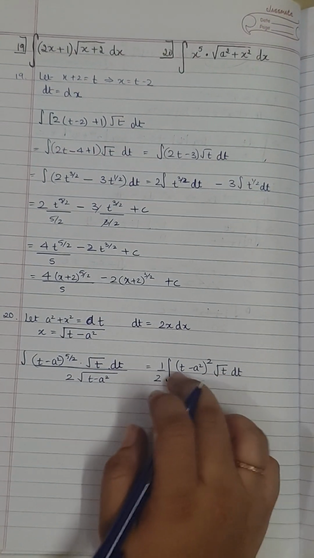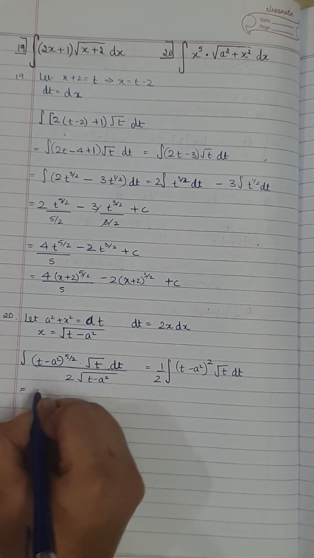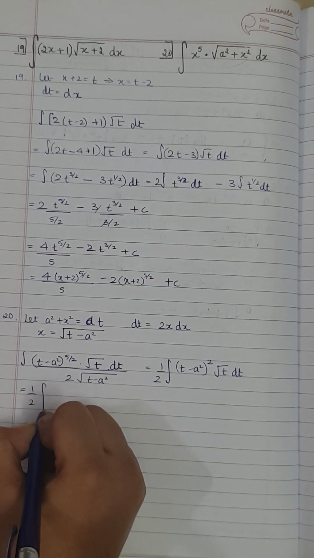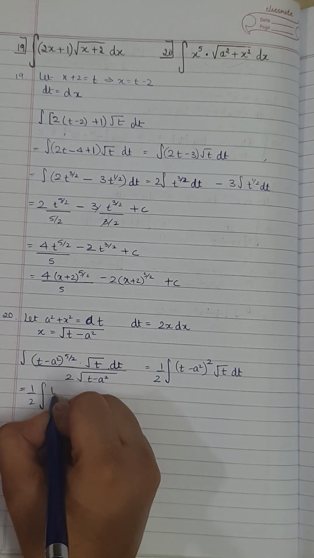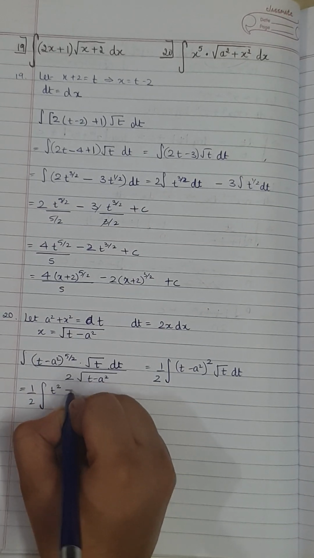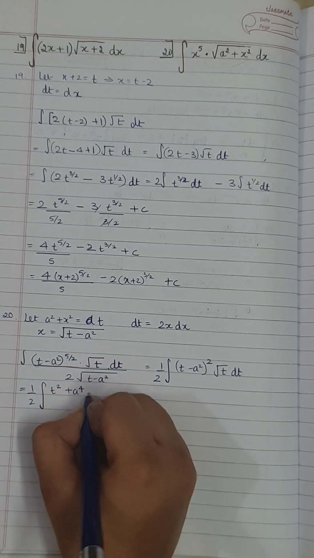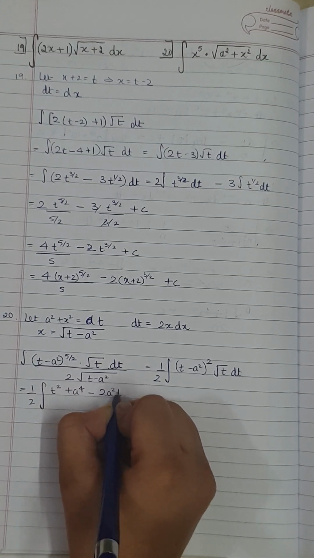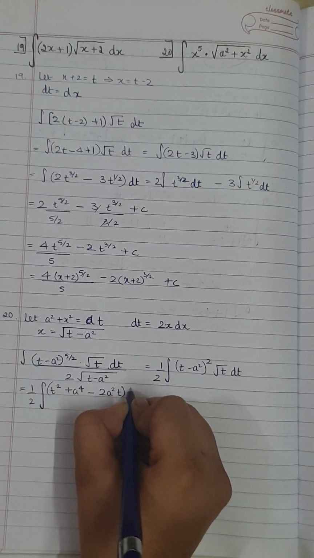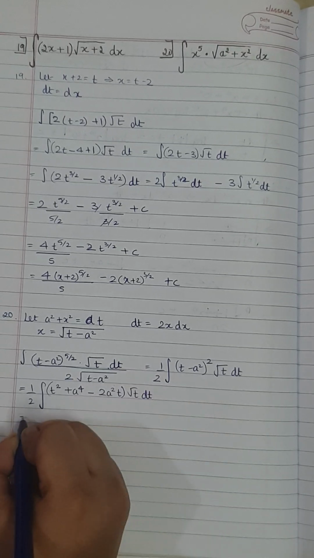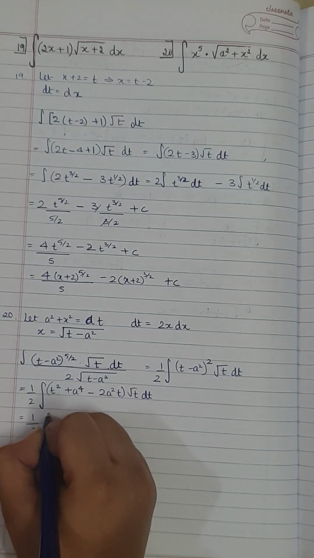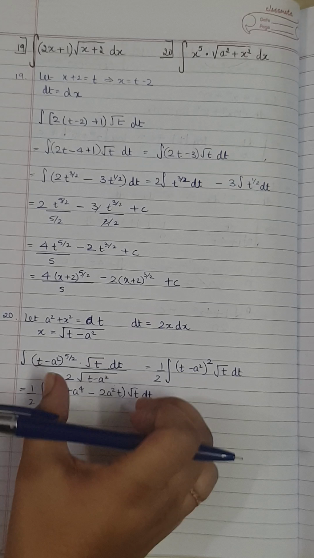Now we can just expand this term, which is equal to 1 by 2 integral of (t square plus a to the power 4 minus 2a square t) into root t dt, which is equal to half integral. Now you can break this down if you want.